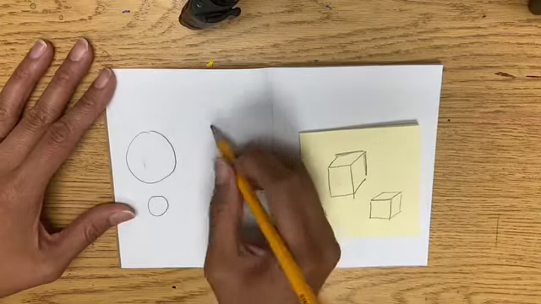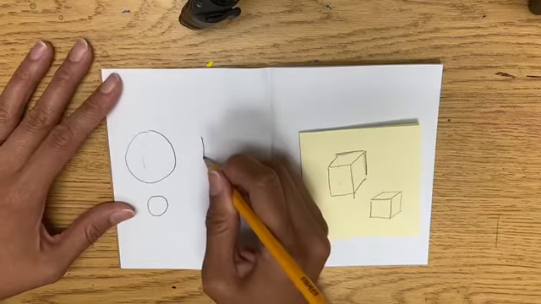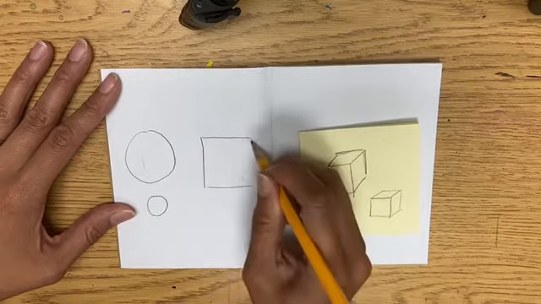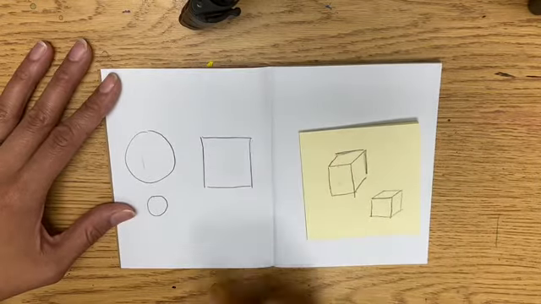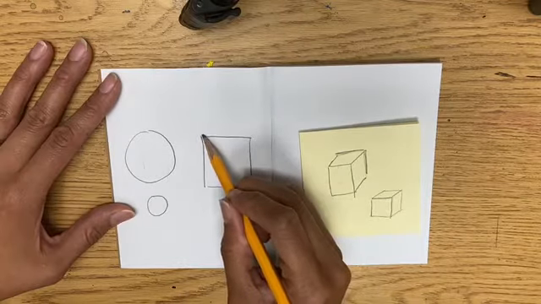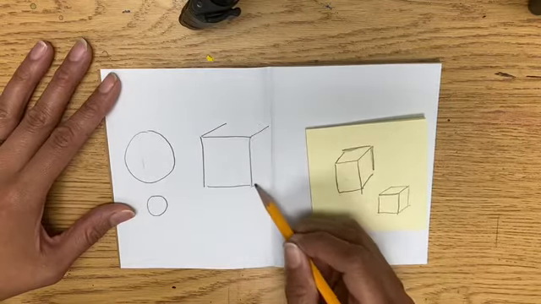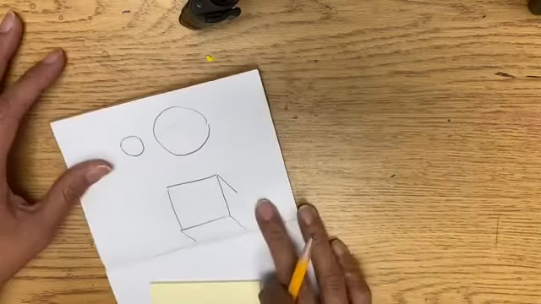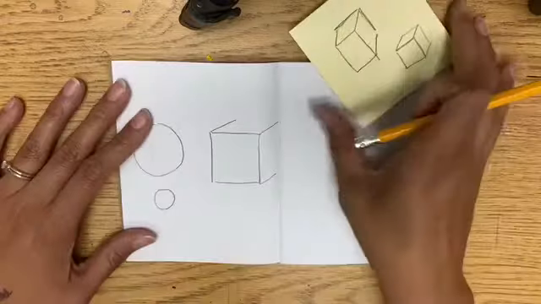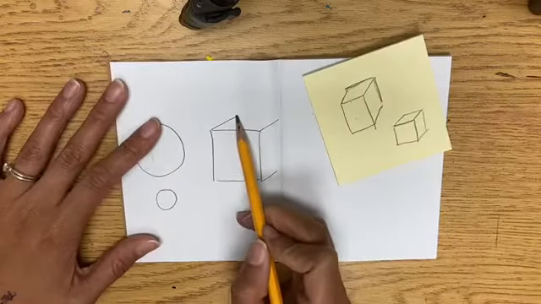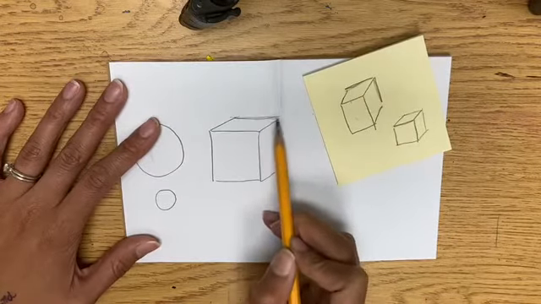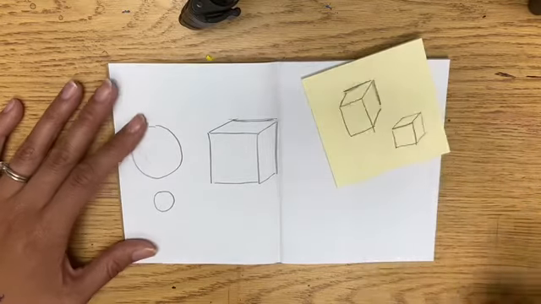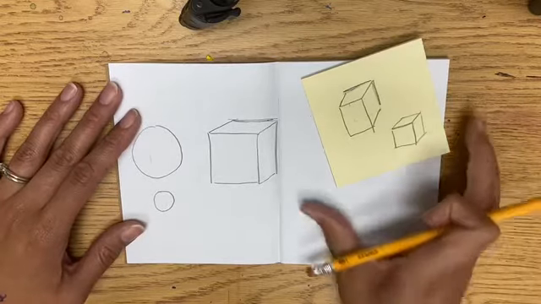So go ahead and next to your spheres, we're going to make a cube. I'm going to do it the second way, where you do the square first, and then I'm going to do 1, 2, 3 lines that are the same length and going to the same angle. Kind of looks like a table if you turn it to the side. And then the back line is straight across, and then the side line is straight up and down. All right.